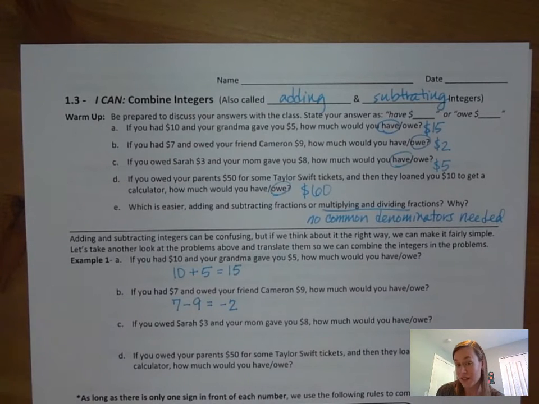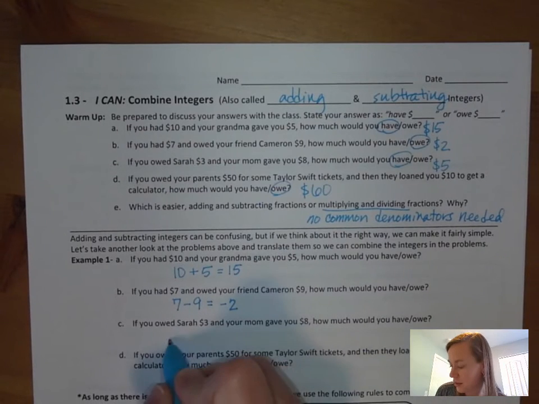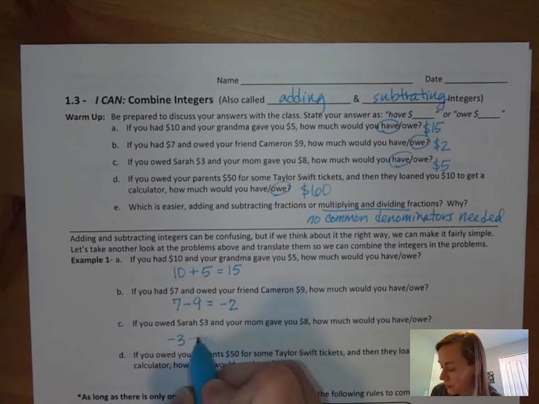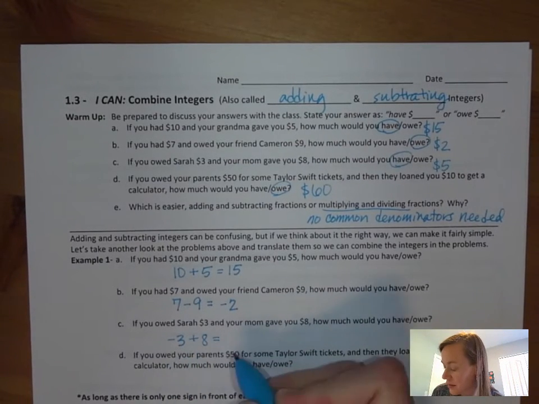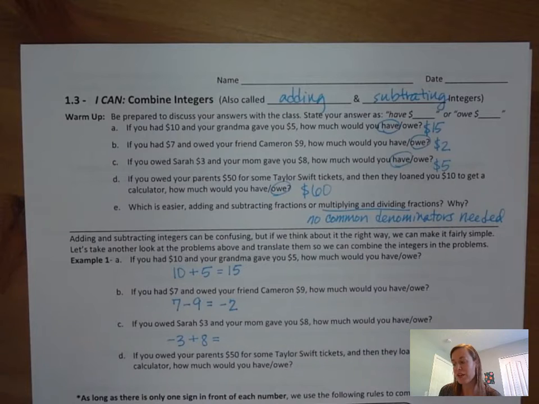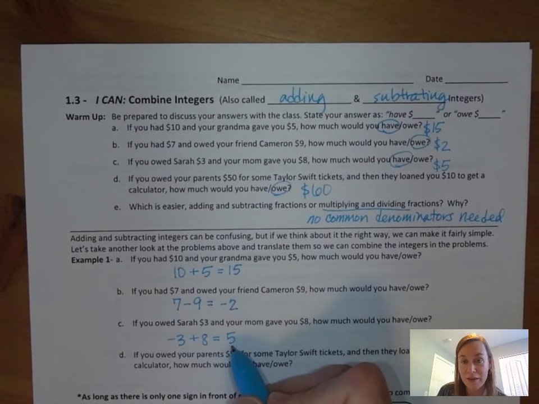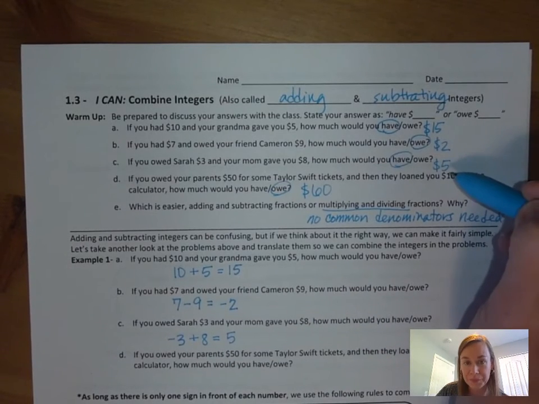If you owed Sarah $3, so is that positive or negative 3? Negative, good. So write your negative 3. Your mom gives you 8, so that's plus $8. So then at that point, you're going to have $5, so that's positive 5 because you have the $5 just like you did up here.